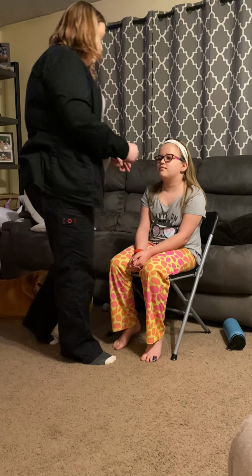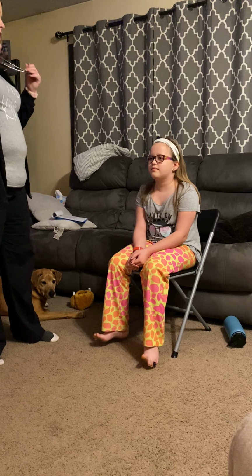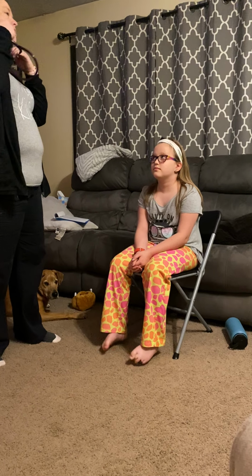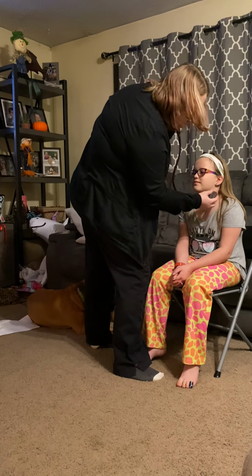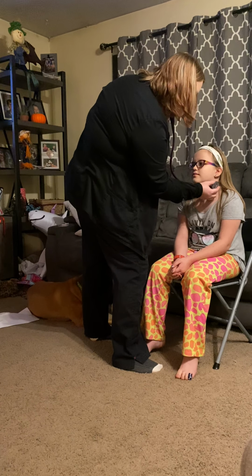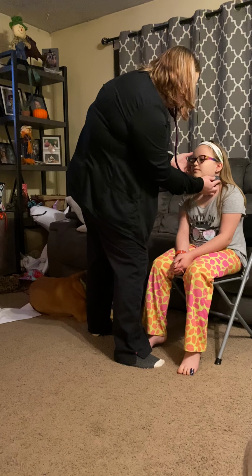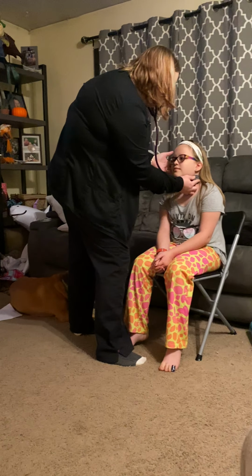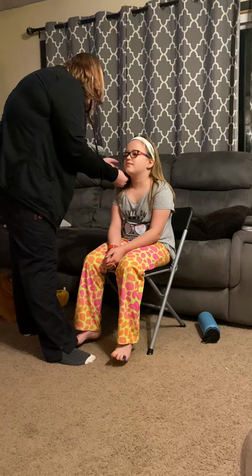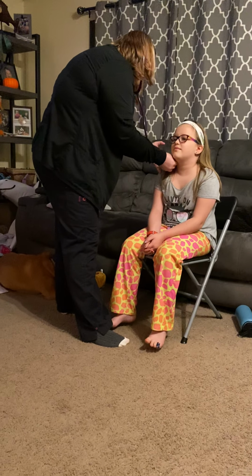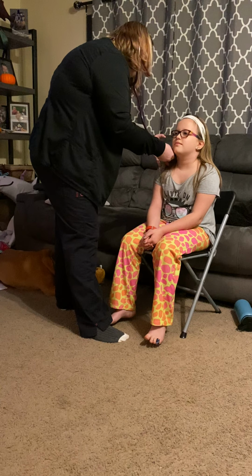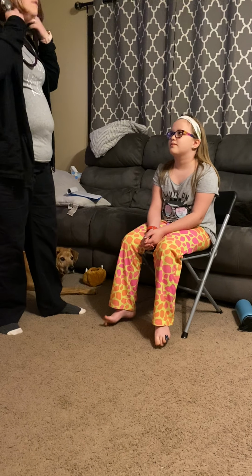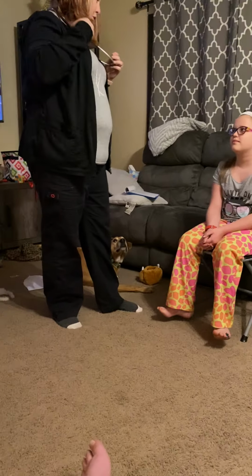So carotid artery is equal bilaterally, about 2+ on each. Then we take the bell of our stethoscope and listen to the carotid artery to listen for any bruits. So there's no bruits heard.